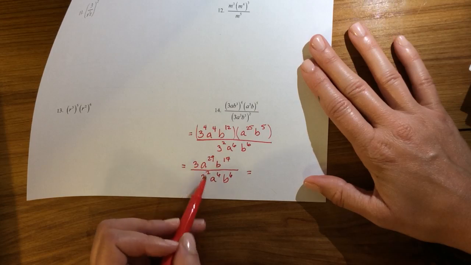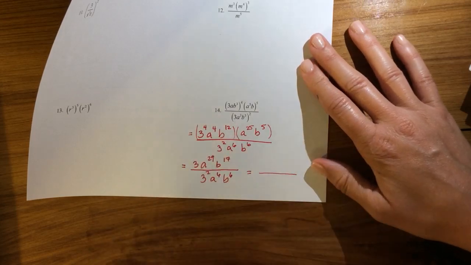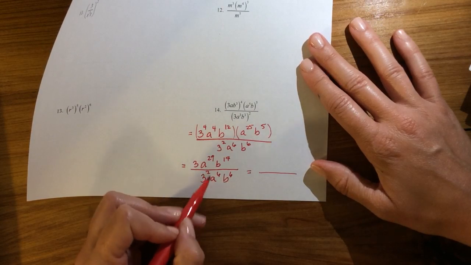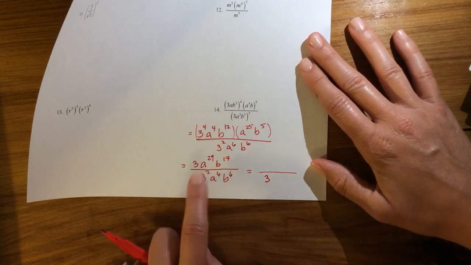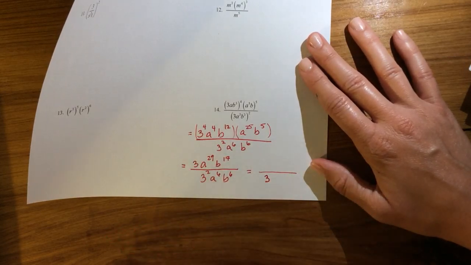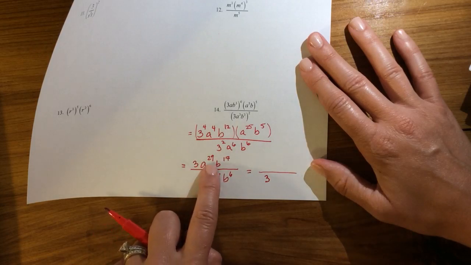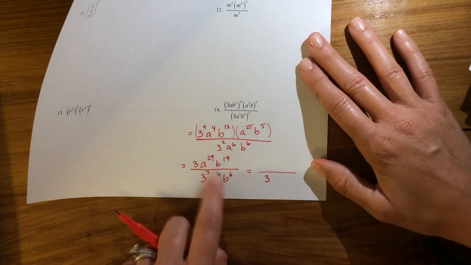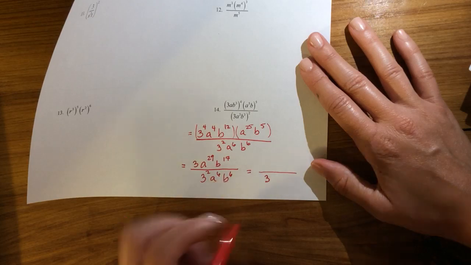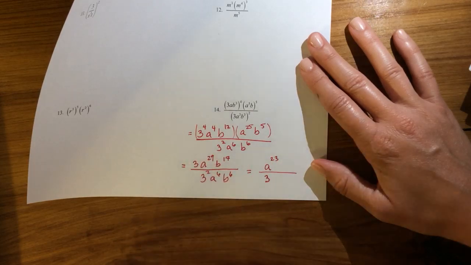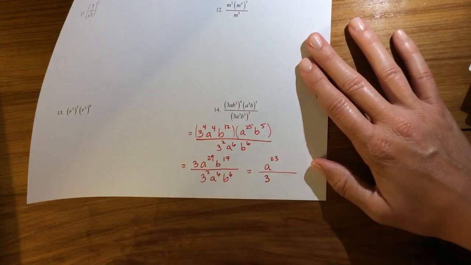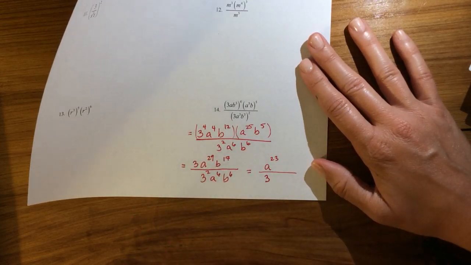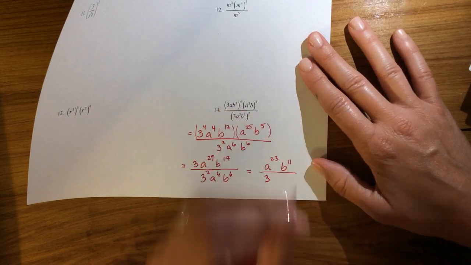So that's 1 minus 2. But here, the way I think of it is that the 2 is the larger number. So it's really 2 minus 1, but the 3 stays below because that's where the bigger number came from. So it's going to stay at the bottom. Now, 29 minus 6. 29 minus 6 is what? 23. So that's a to the 23. B to the 17 over b to the 6th is what? 11. B to the 11th.